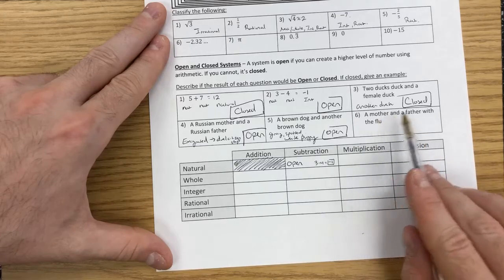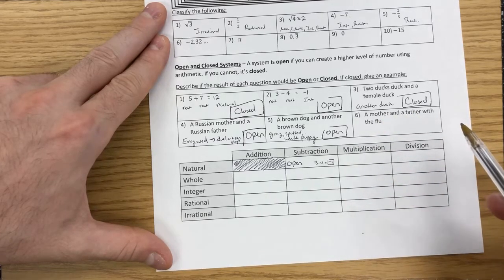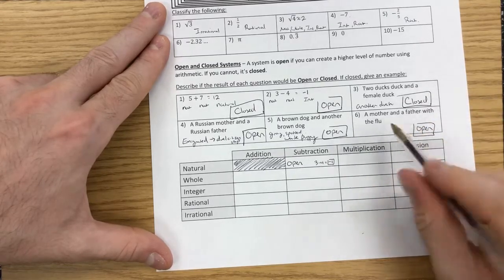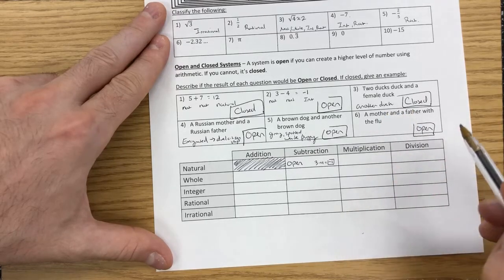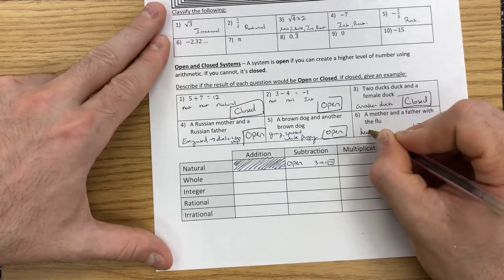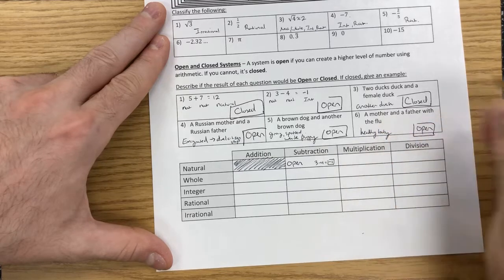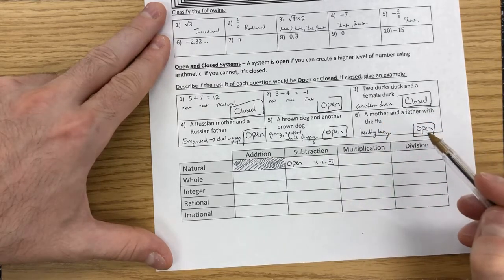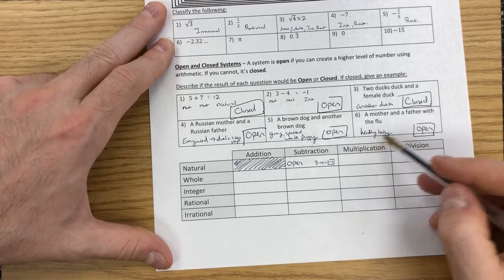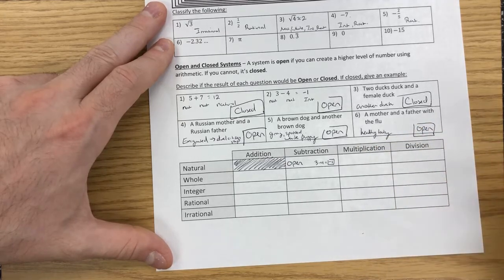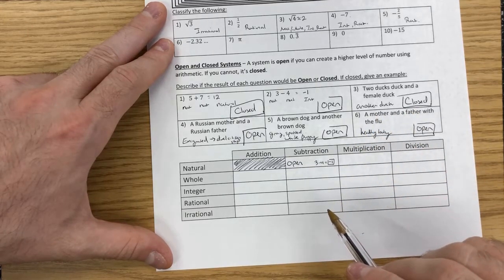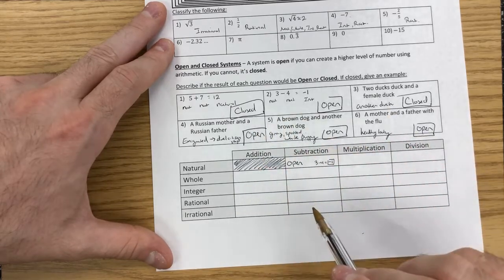And the last example are the mother and the father with the flu. Again, this is another example of an open system, because albeit that mother and the father, when they have the baby, that baby most likely is going to be healthy, but seeing as its mother and its father both have the flu, it's most likely going to get sick very quickly. There's a chance that it may not. There's a chance that it may come out and immediately get the flu, so there's no discernible difference. The idea is that a sick mother and a sick father can produce something other than a sick baby. So those are open and closed systems.